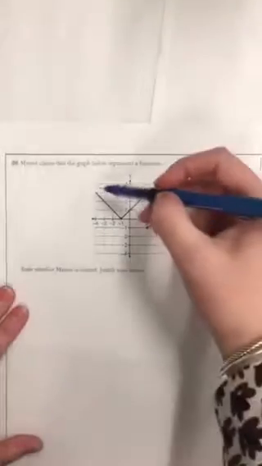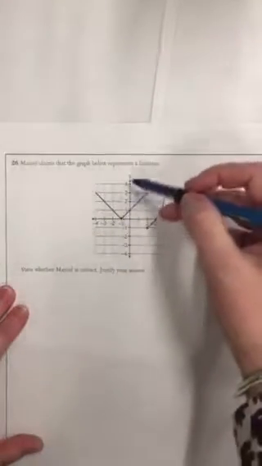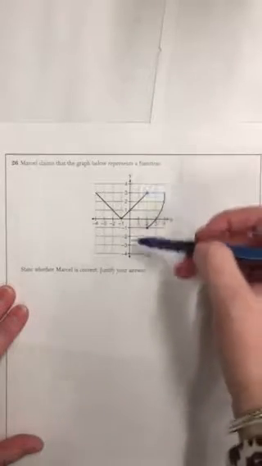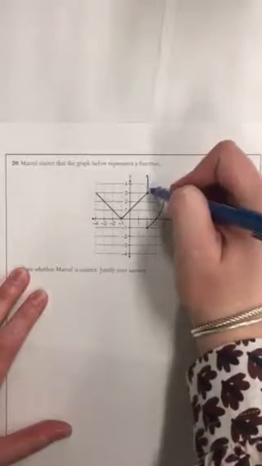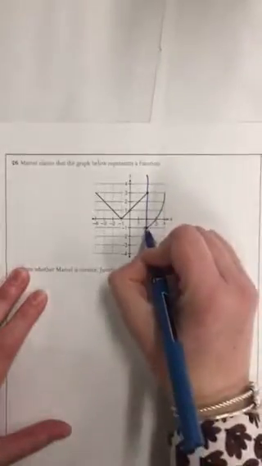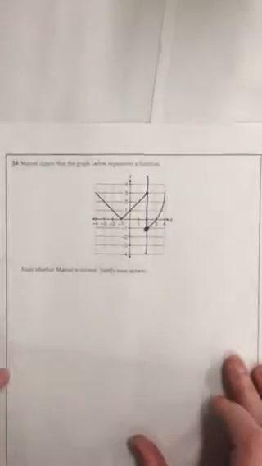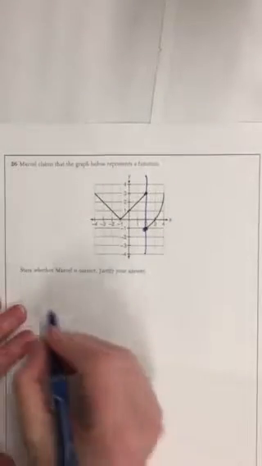Next question. Marcel claims that the graph below represents a function. State whether he is correct. Justify your answer. So if I look at this, for this to be a function, every x has a y value. So now, if I look at this, I also think of the vertical line test. If I draw a vertical line anywhere on this graph, it should only intersect it once. Well, if I draw a vertical line right here, I'm intersecting the graph in 2 places. Therefore, this is not a function.